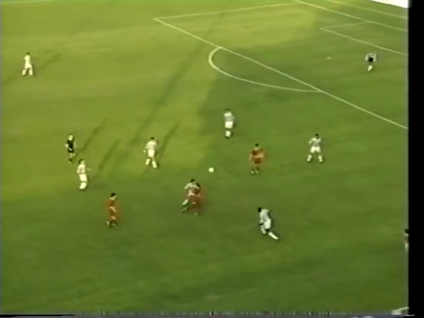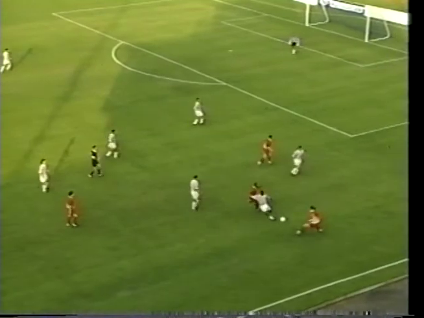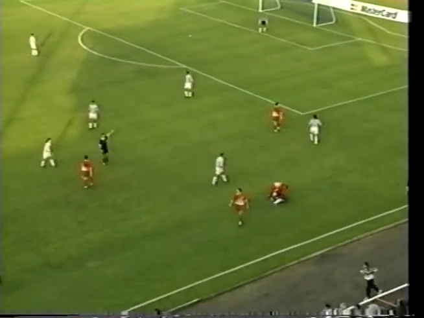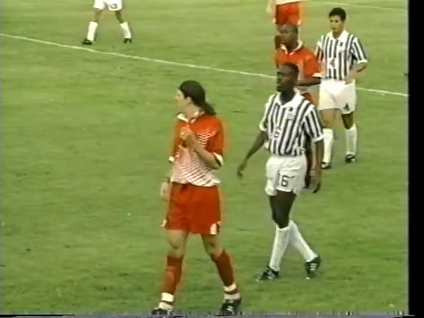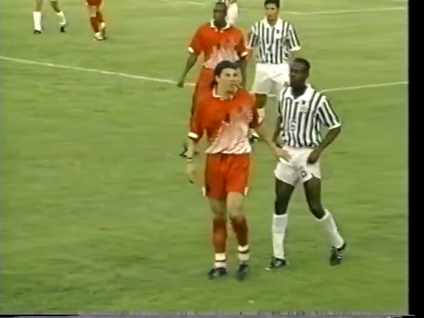Or correction, I'm sorry, that was Frank Yallop, number 2, who's the acting captain tonight in the absence of Colin Miller. Miller is injured, but he's serving as an assistant coach. Mark Watson will take the throw-in for Canada.